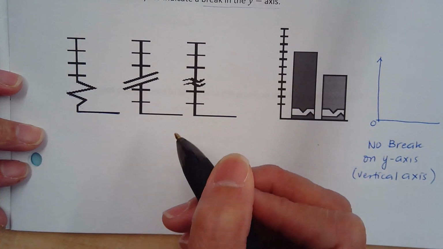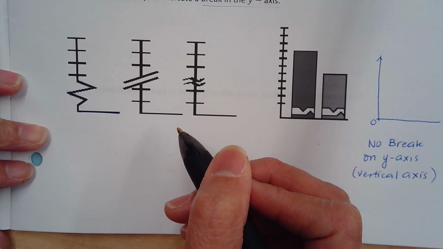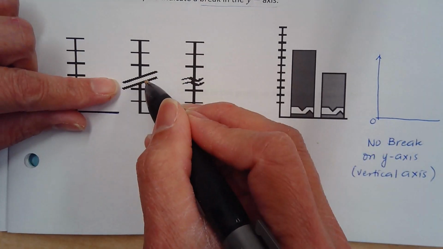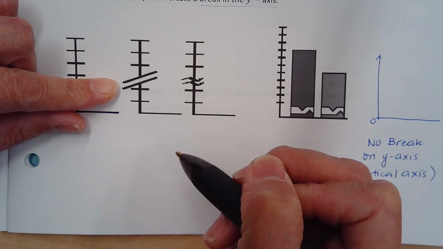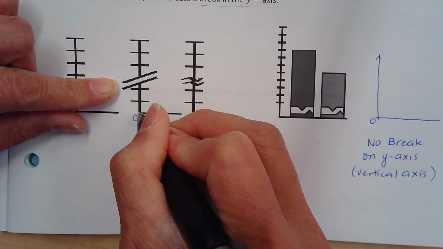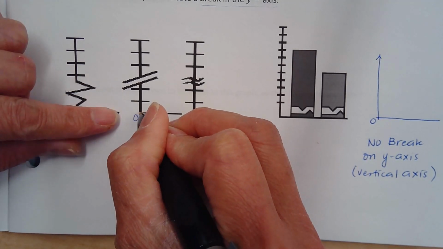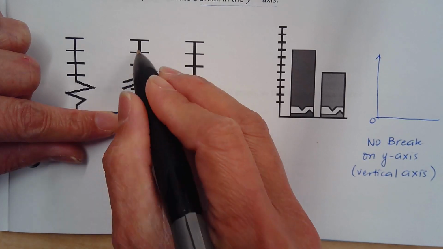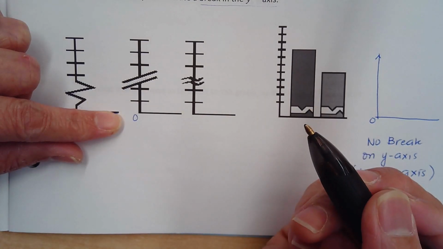Okay, so this is the break on the y-axis. Another way that you can show a truncated or a break on the y-axis is this thing. It's just chopped off. Okay, so this is a 0.